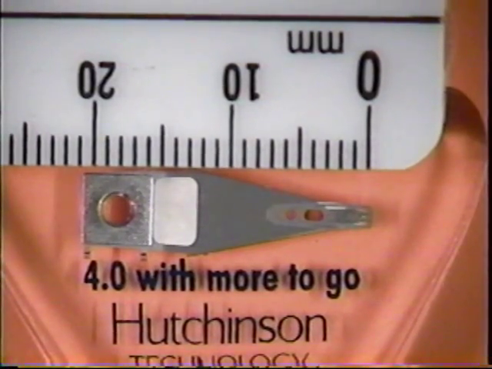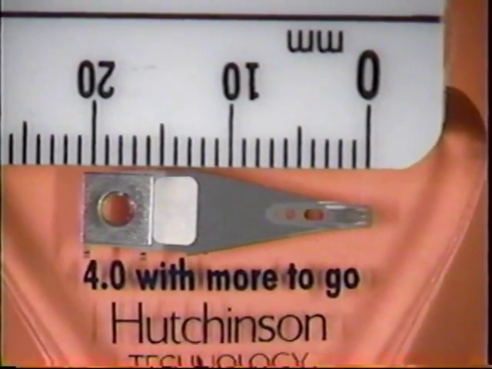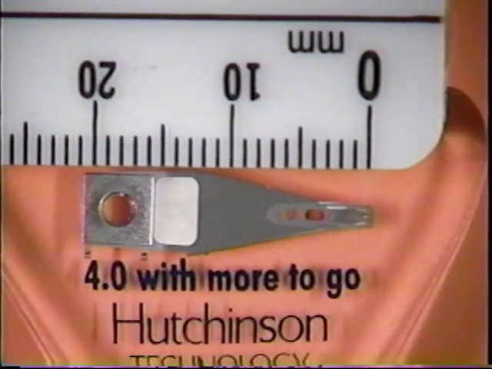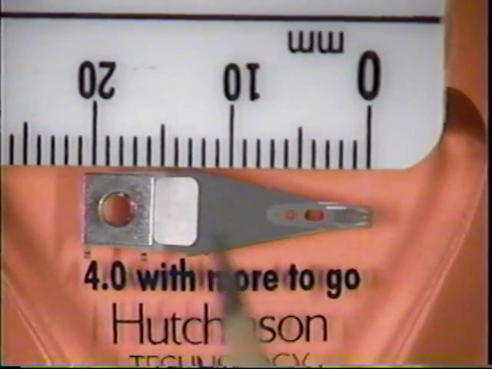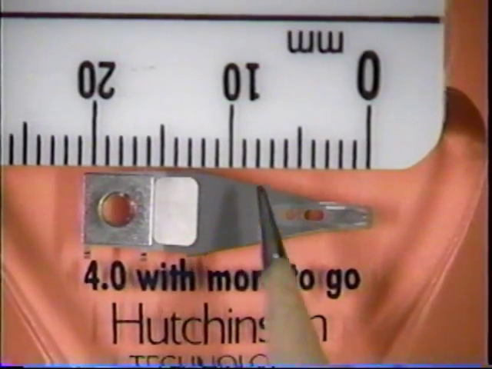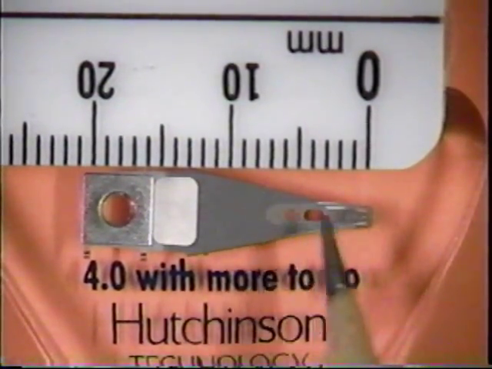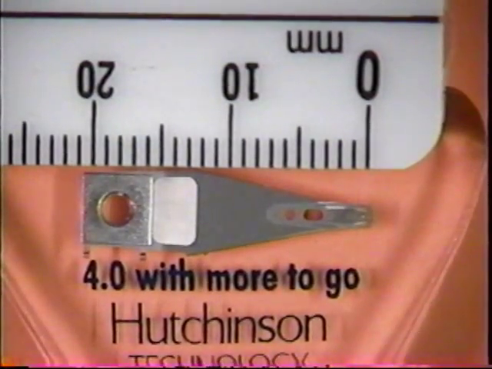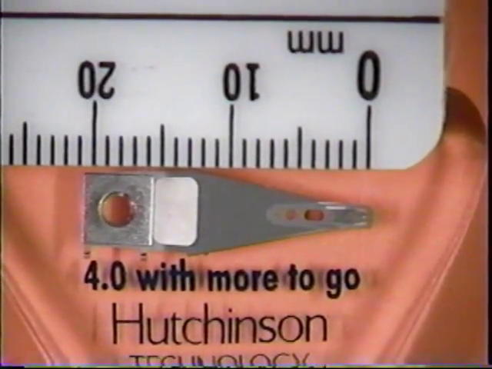But this part right here is a computer part. In every computer you purchase, there's one of these on the hard drives, and this is a stainless steel stamping, and this is a photo etched part. And basically what you're looking at is a millimeter measurement for a computer part.